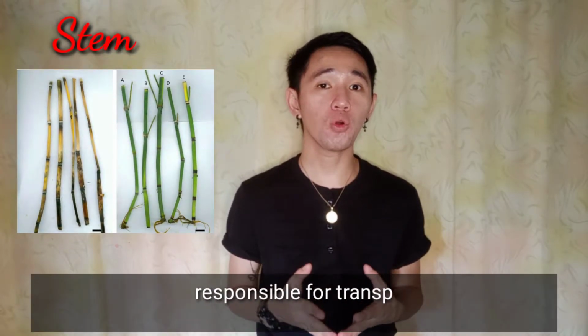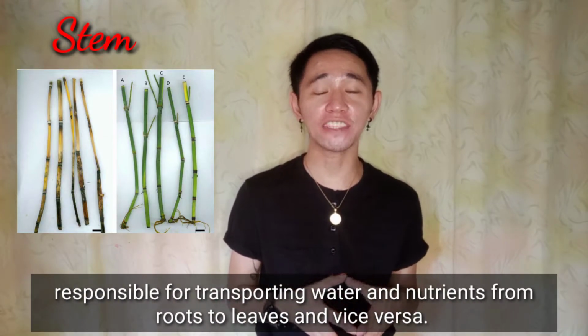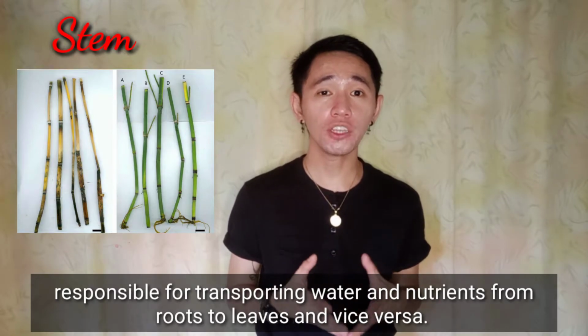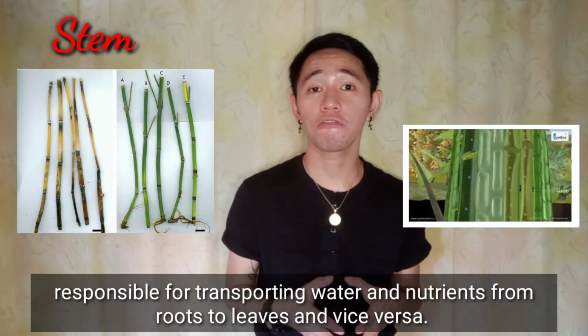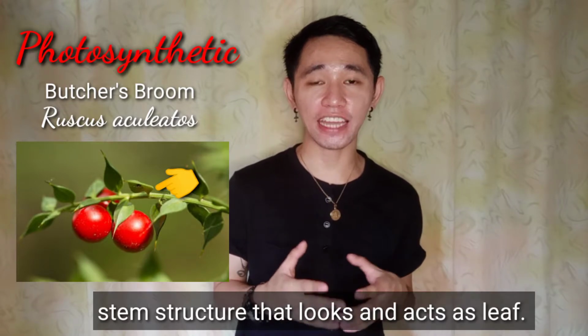So the second plant organ is the stem. The stem is responsible for transporting the water and nutrients from the roots to the leaves and vice versa, because of the presence of xylem and phloem. Another function of the stem is photosynthesis, as in the butcher broom plant, where the stem structure looks or acts as leaves.